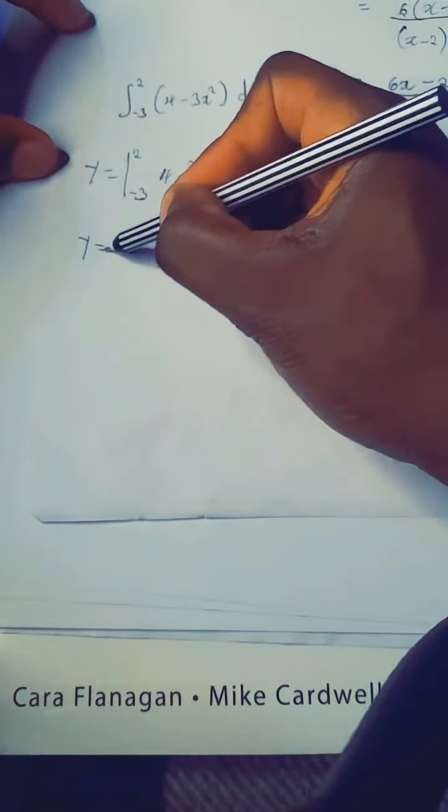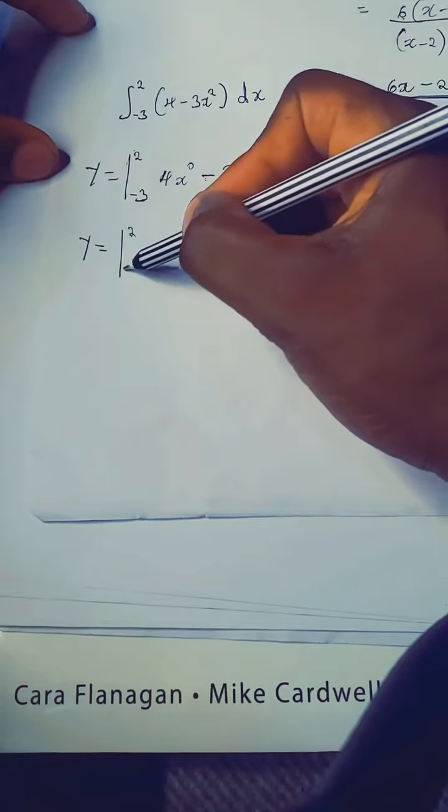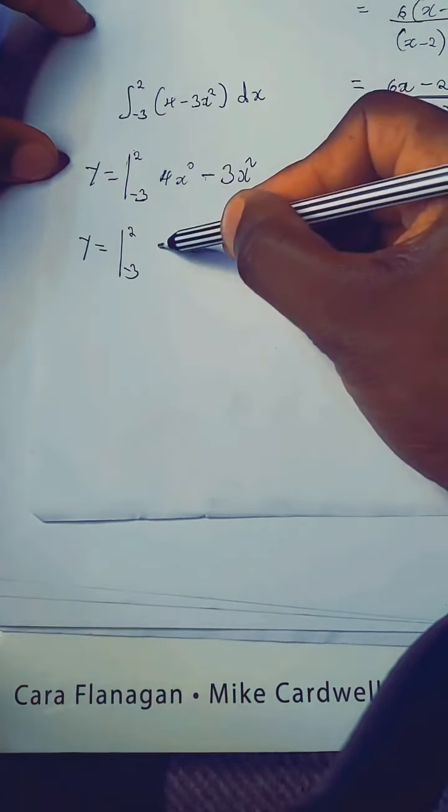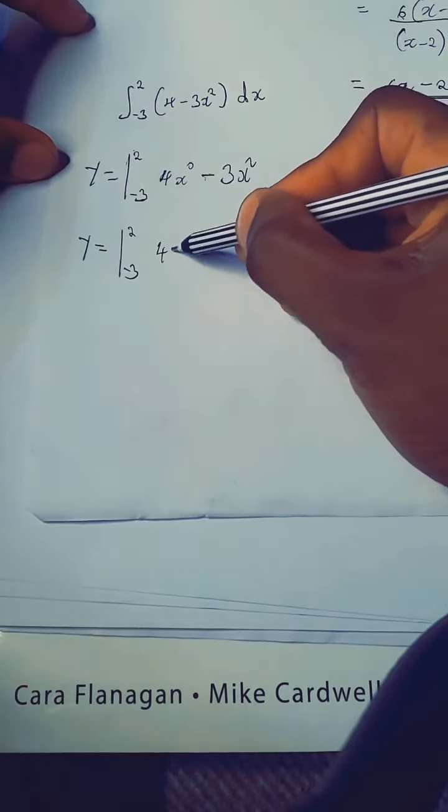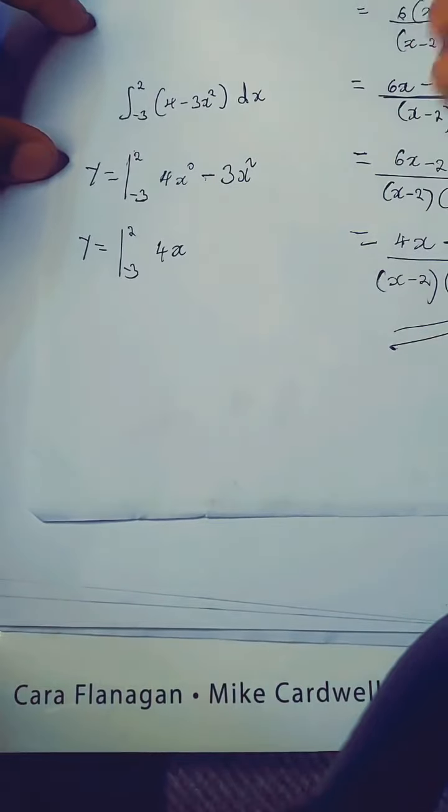So y is equal to our limits 2 to -3. So the first one, what you're going to do when you're integrating, you add +1 to your powers. +1, +1.